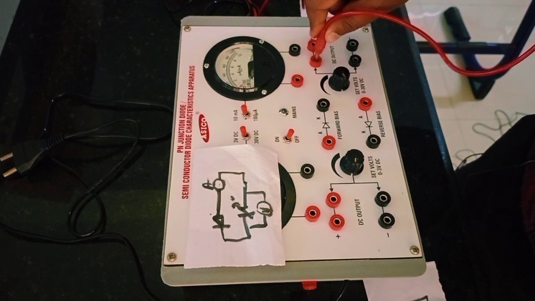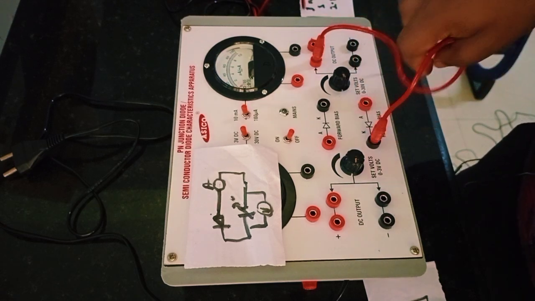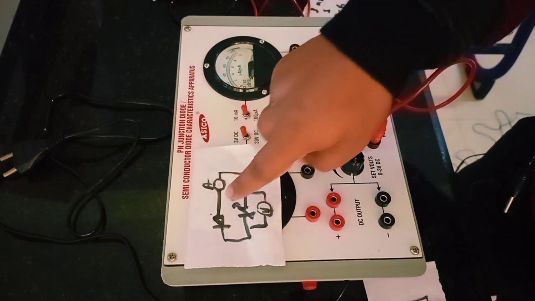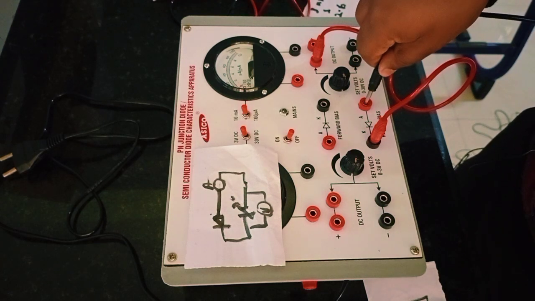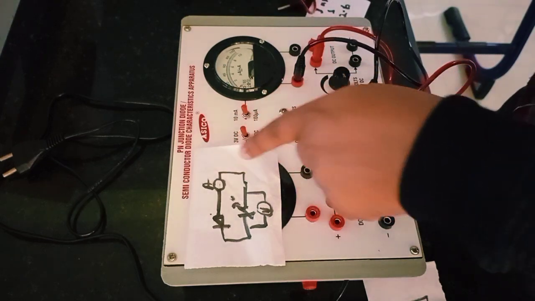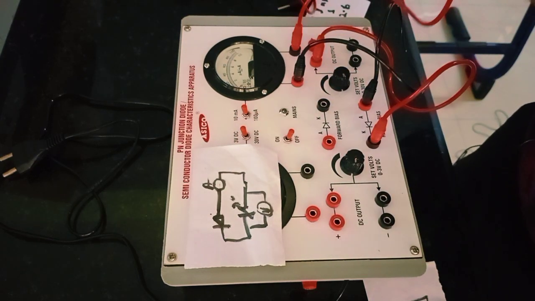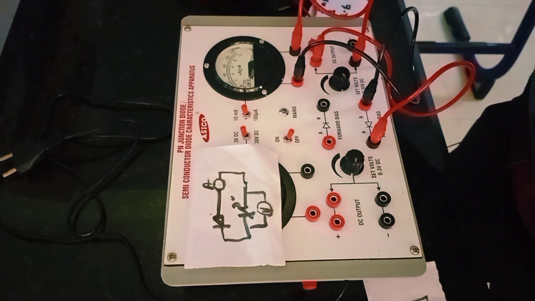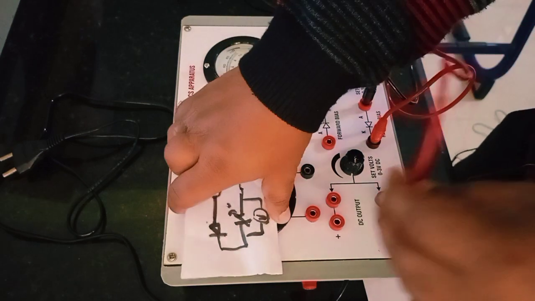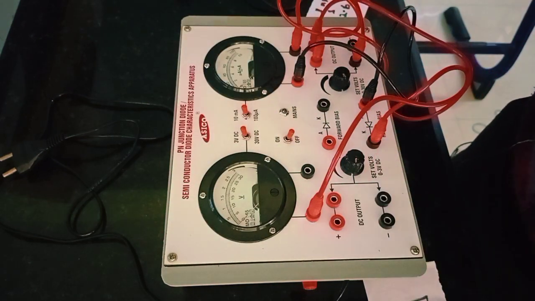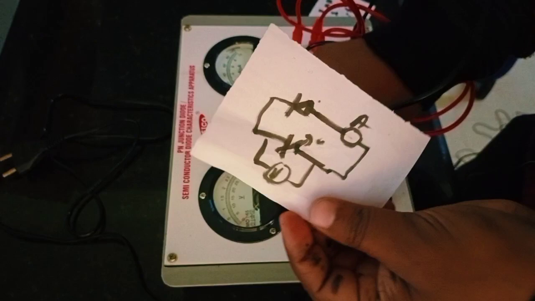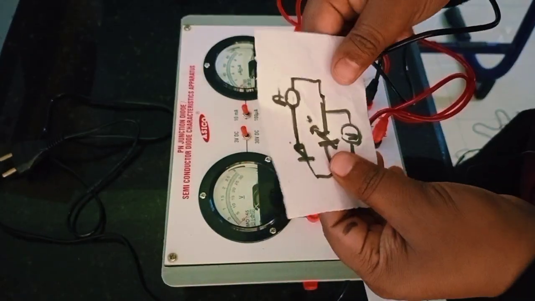So now I'll connect positive to negative of the diode, then your positive of the diode, P side of the diode, to emitter, then emitter to negative of your battery. Now voltmeter I'll connect parallelly, that is positive to positive and negative to negative. So now my circuit diagram for reverse bias is done.